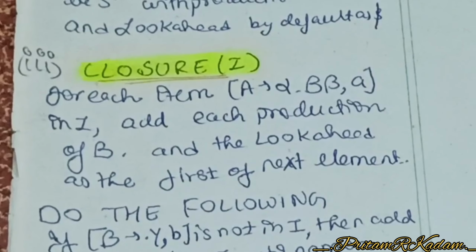Also, as we got the first of C, now we can write it in the first of S as well. Now let us write for the terminals too. First of small c equals c, and first of d equals d. We just have to write it down.